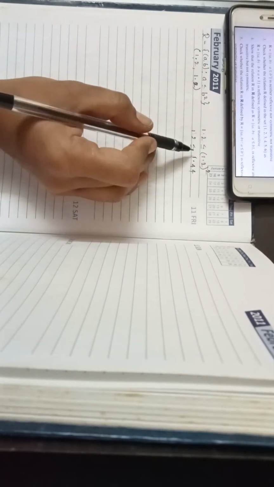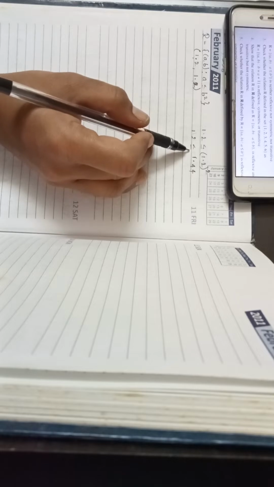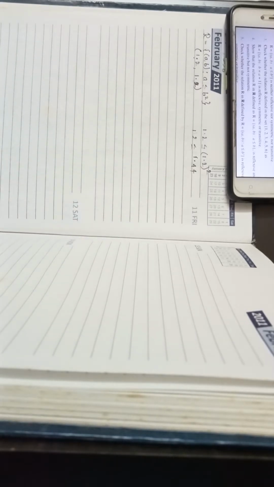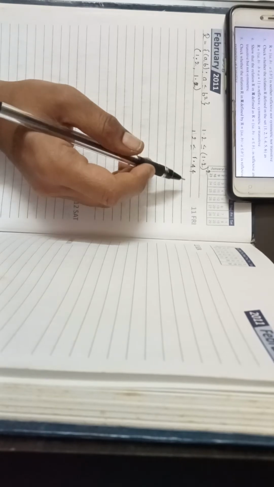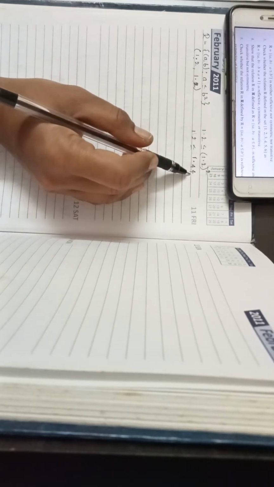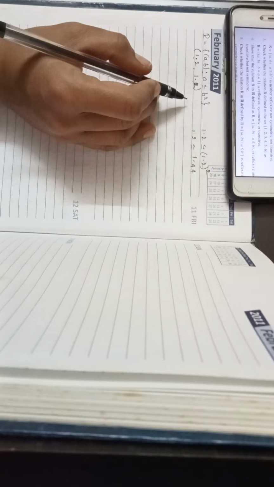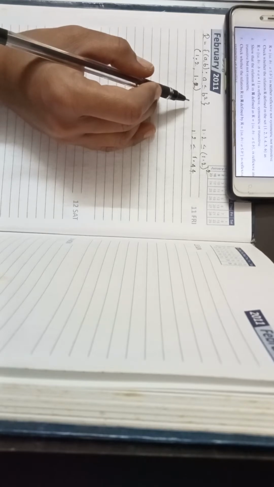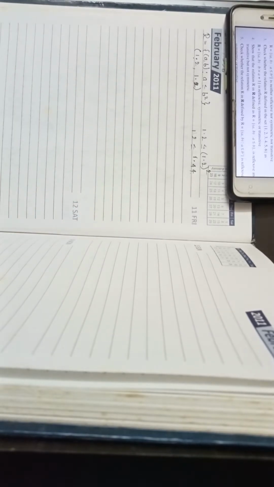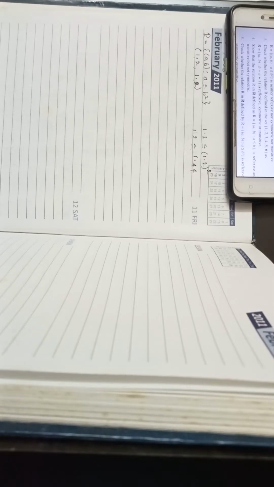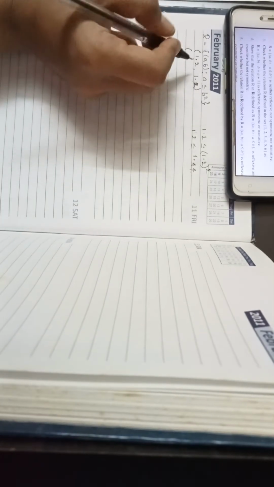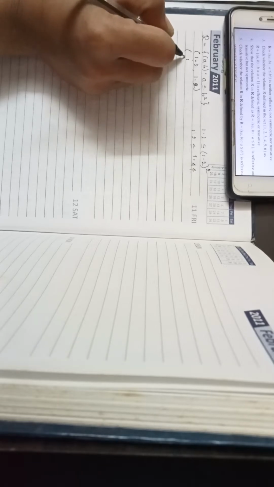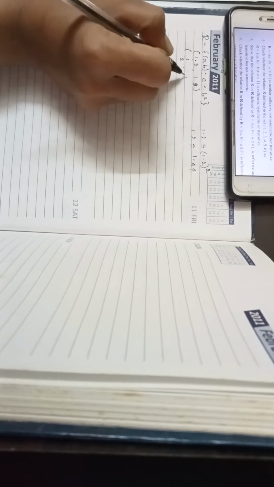Correct? So 1.2 is less than or equal to 1.44. So this condition is feasible. But we have to check for the other examples also. So the other example I can take in fractions, let's say for example 1 by 2 comma 1 by 2.